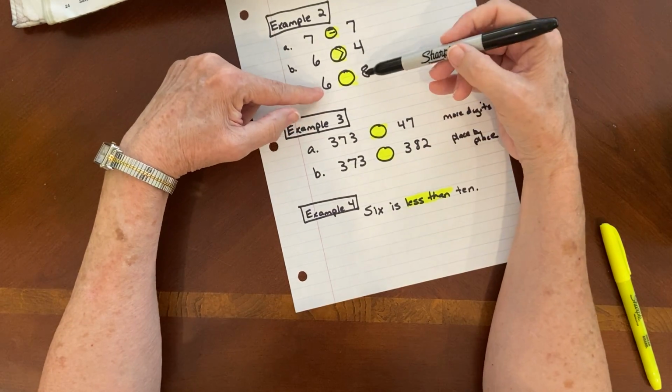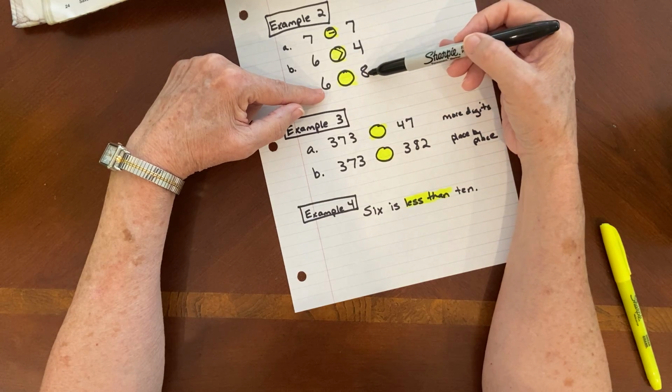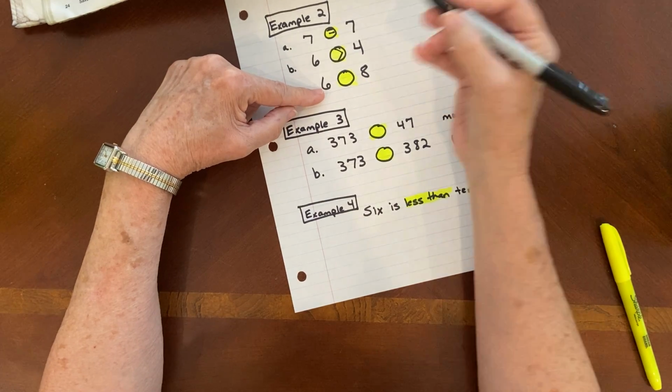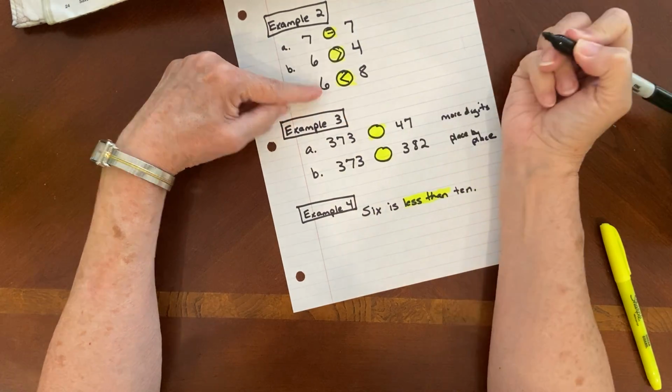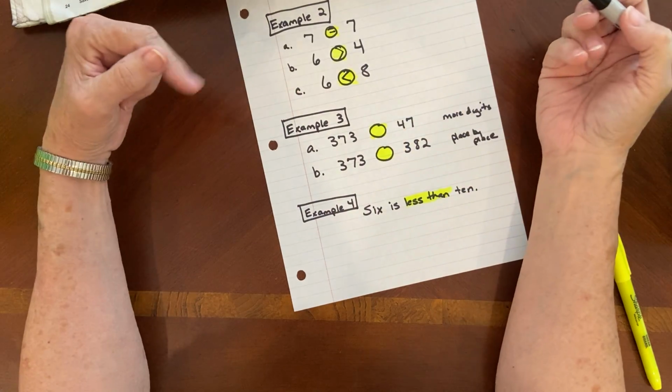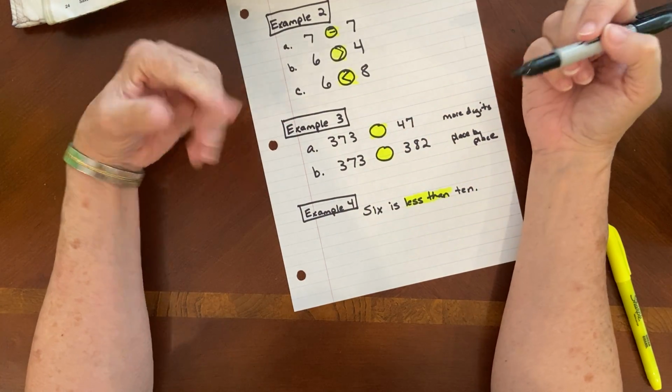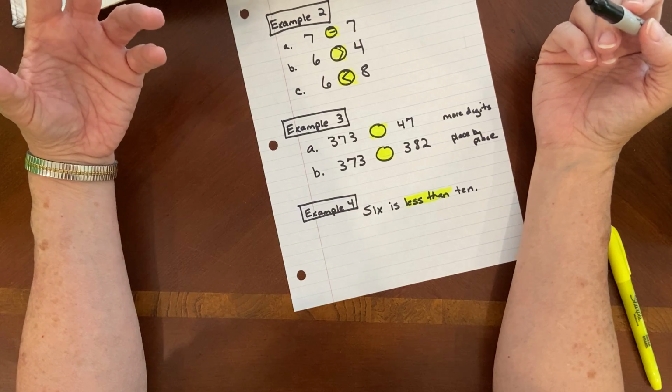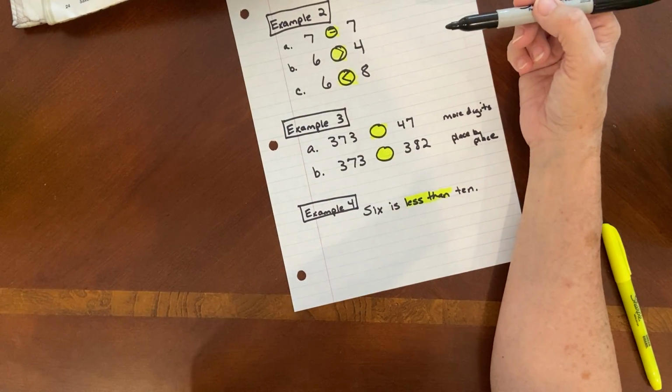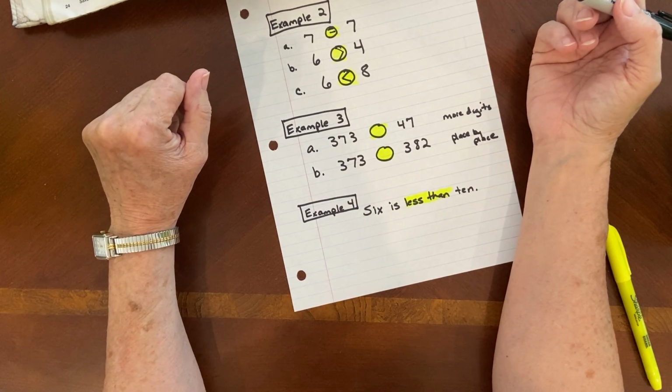And let's say this one out loud. 6 is less than 8. Again, I want the small end touching the smaller number. So 6 is less than 8. If you get confused on bigger, fancier, confusing problems, go back to one of these that you already know the answer to, and that'll help you.